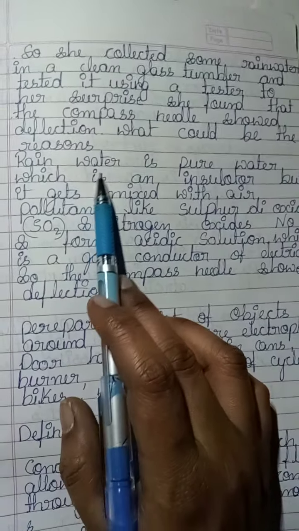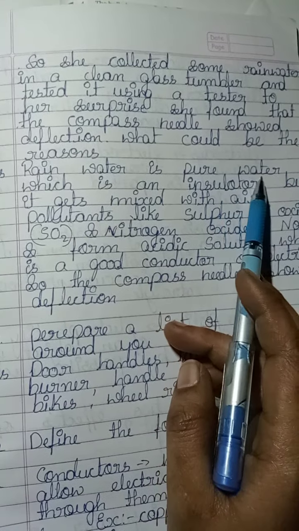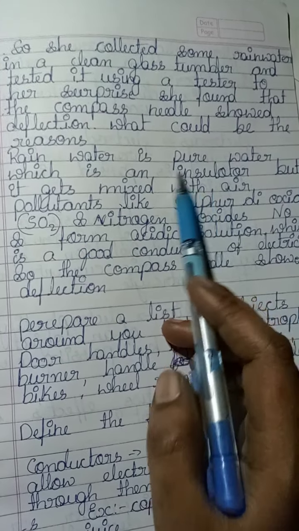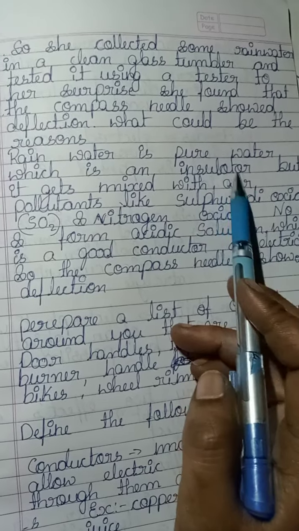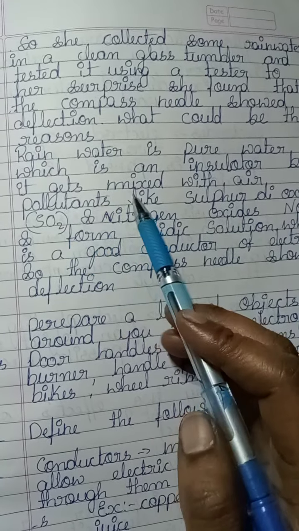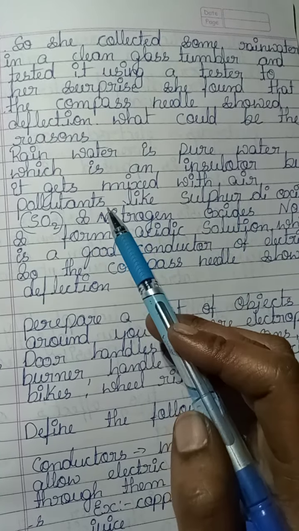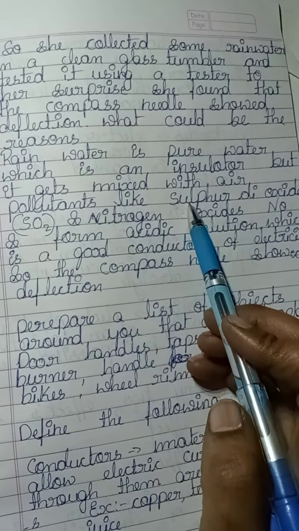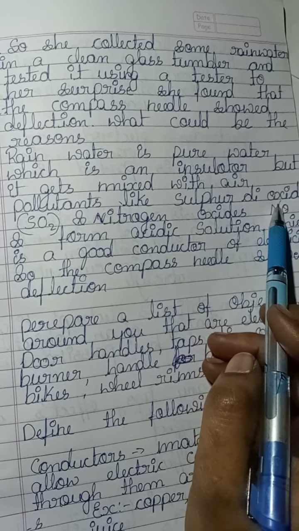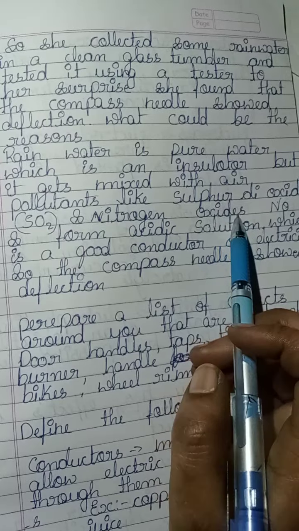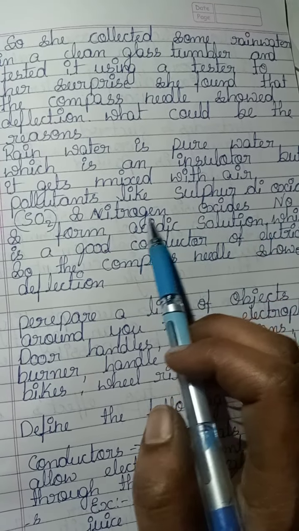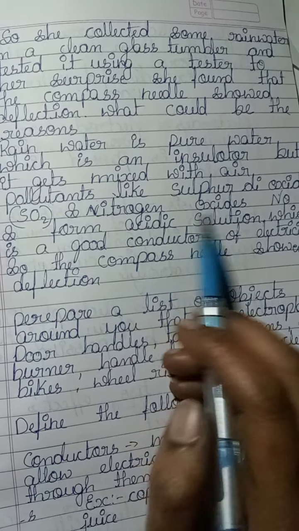So you write it: rainwater is pure water, which is an insulator, so at that time it is not conducting electricity, but it gets mixed with air pollutants in the atmosphere like sulfur dioxide, SO2, and nitrogen oxide, NO, and forms an acidic solution.